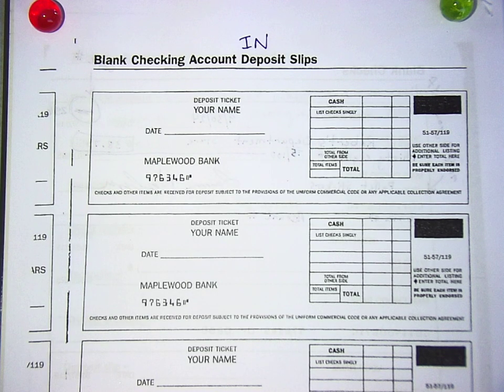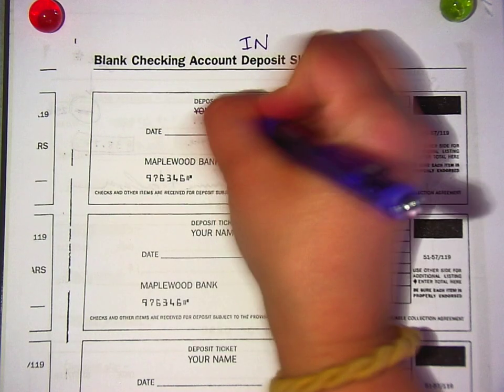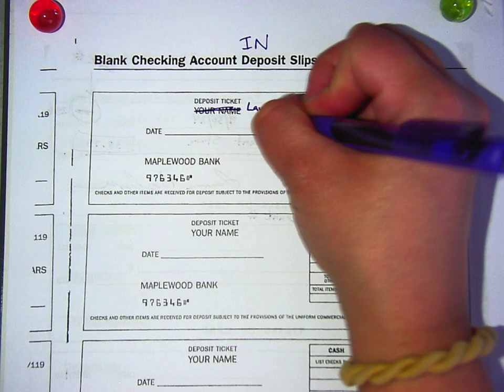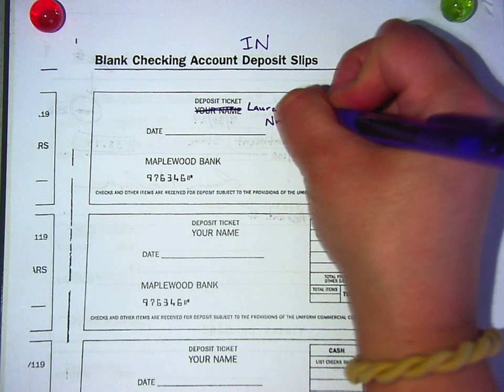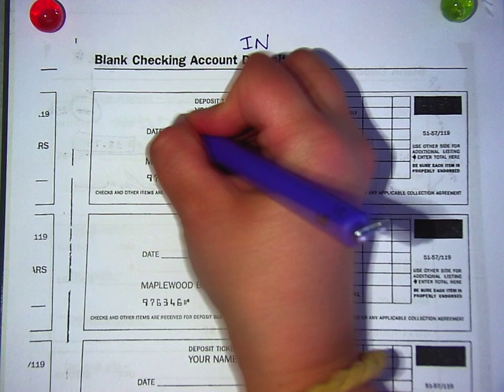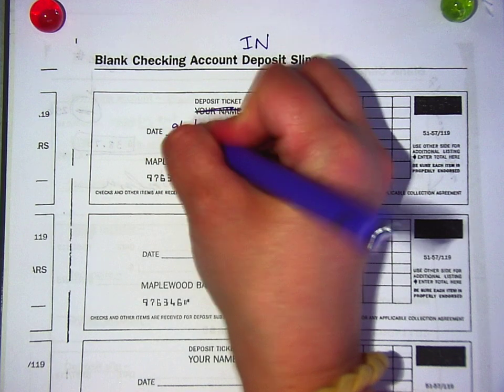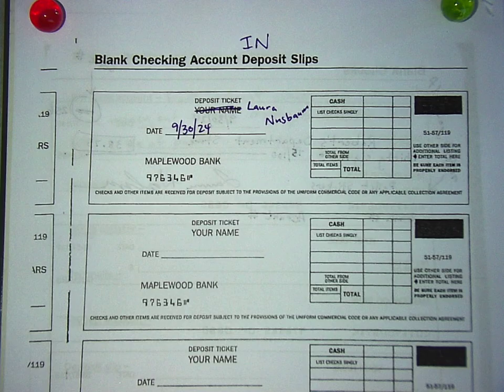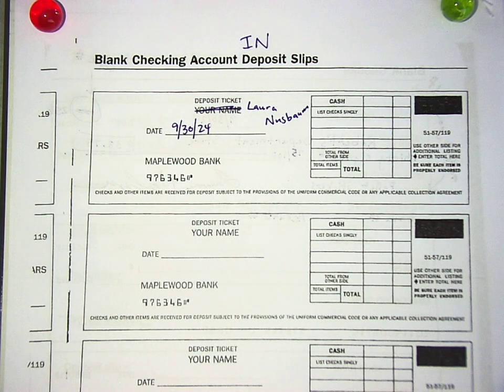Now, these ones actually, sometimes in the back of your checkbook, they'll have deposit slips. Sometimes they won't. If you just walk into a bank, they'll have some basic ones. So you actually need to kind of write your name on this one because this one's not going to be personalized to you usually. You write your name, you write the date. They can usually look up your information pretty easily.